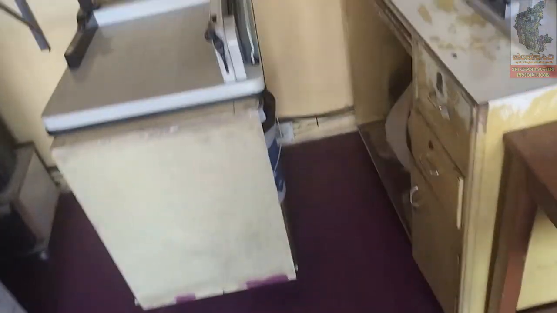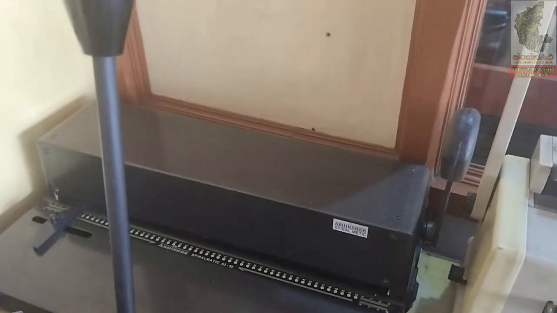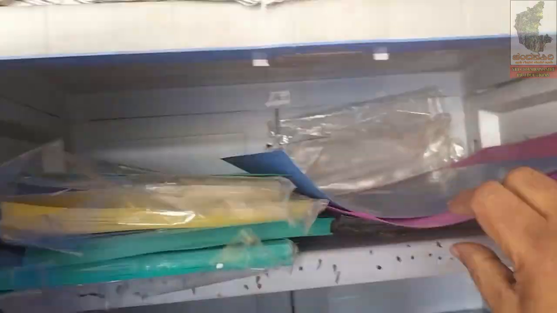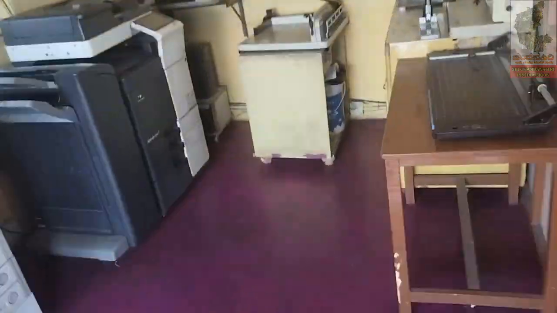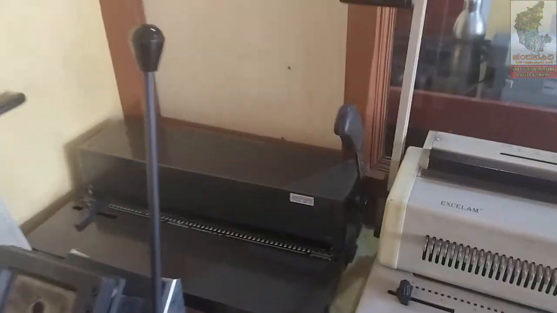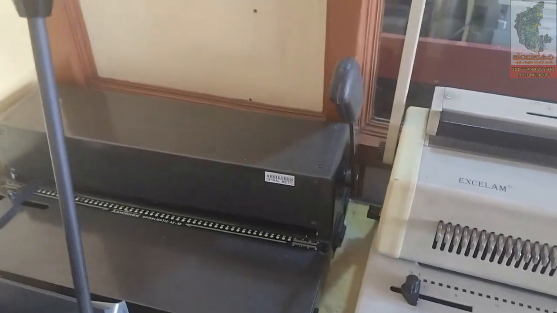Now we will look at spiral binding service. With a spiral binding machine, you will need to buy some accessories like this. You need to buy different size rings like this, and also cover pages or wrapper sheets. Using these, you can punch in the machine and do spiral binding.